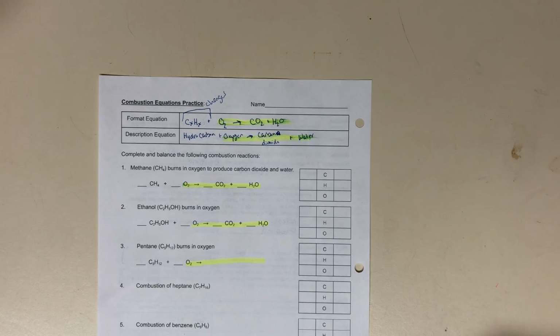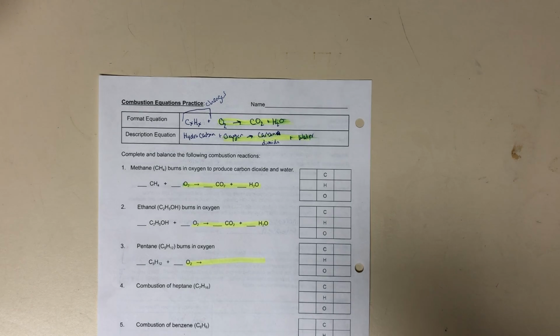Okay, now let's talk about how we actually balance them. I'm going to get out a pencil for this because I tend to make mistakes balancing or have to go back and change things, so I don't like to scribble it out. So I just use a pencil. Okay, so my number one tip for you is start with carbon.